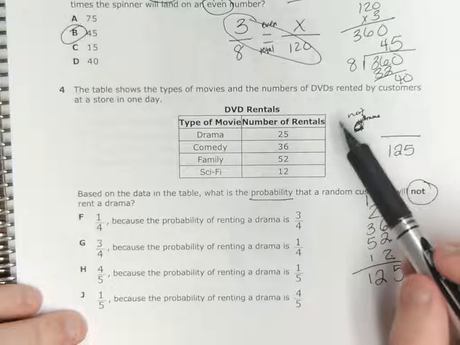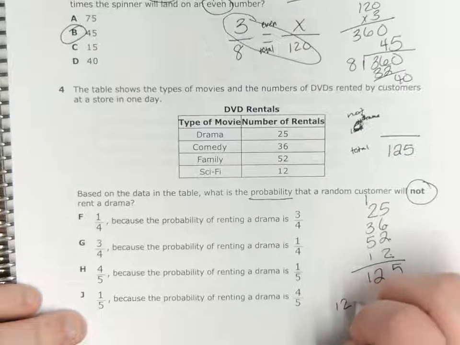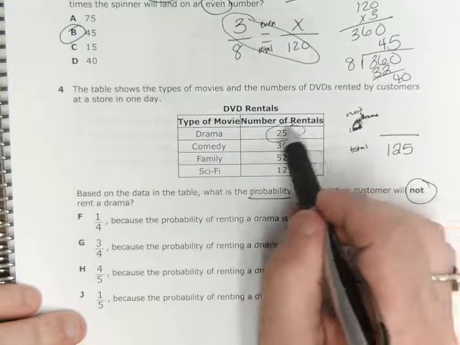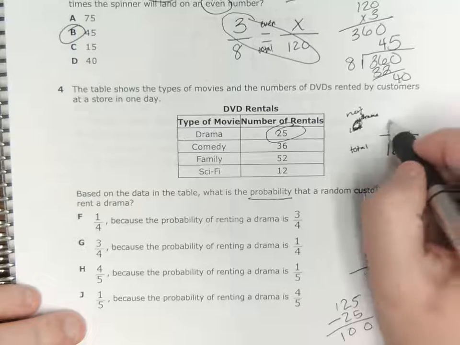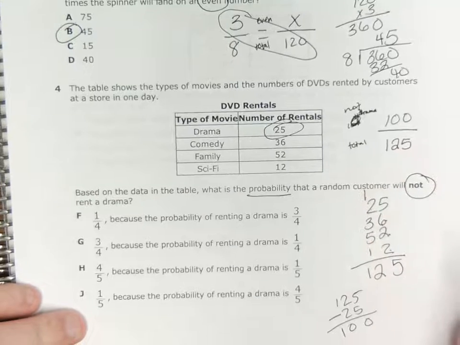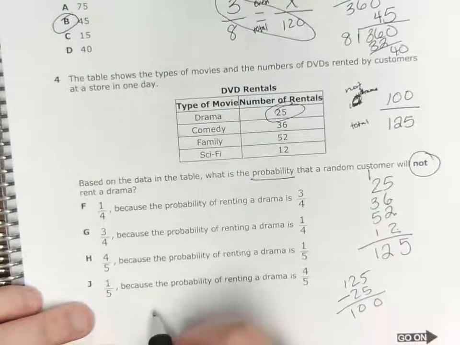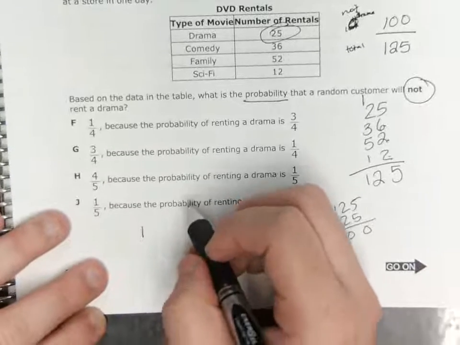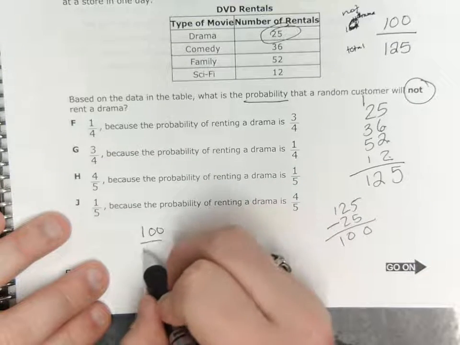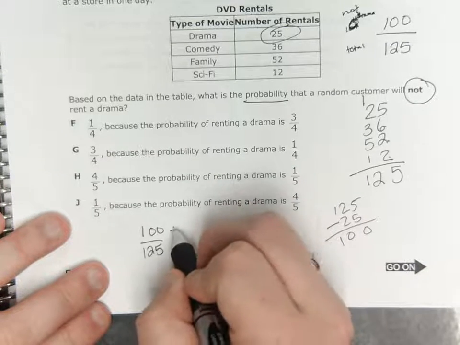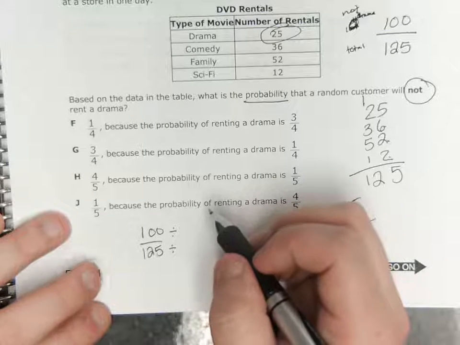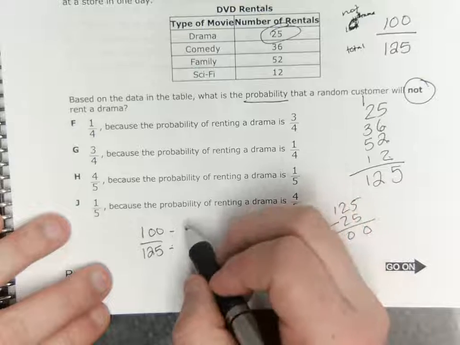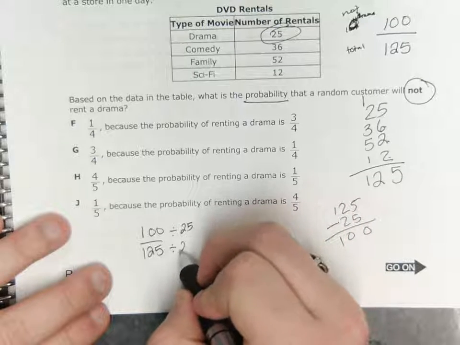And then we need to know how many are not drama. So I'm going to do 125, subtract my drama number, 25, which is 100. So there's 100 out of 125. Let's reduce that. 100 over 125. You guys can start with smaller numbers if you need, like 5, things like that. But I know 25 goes into both of them.